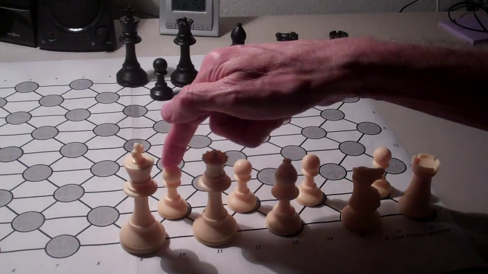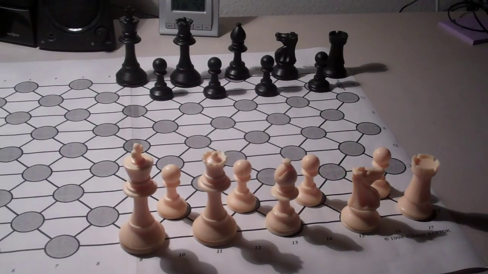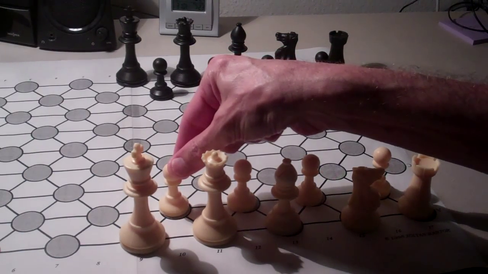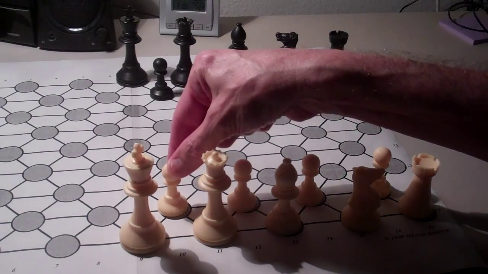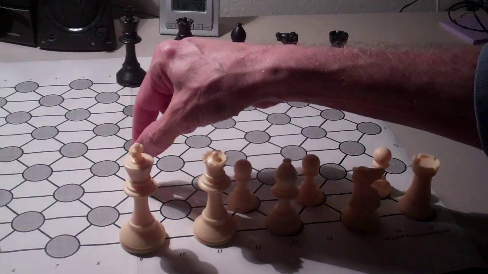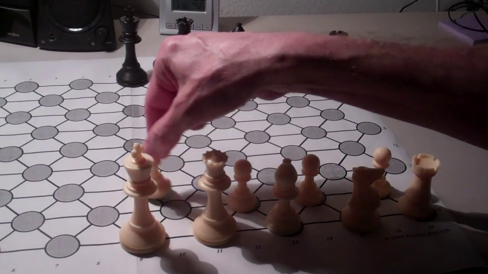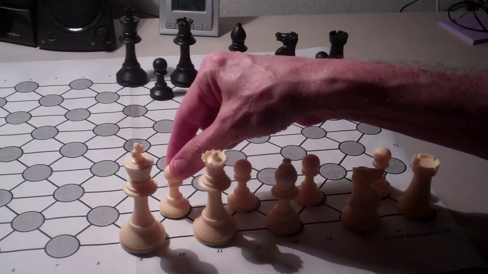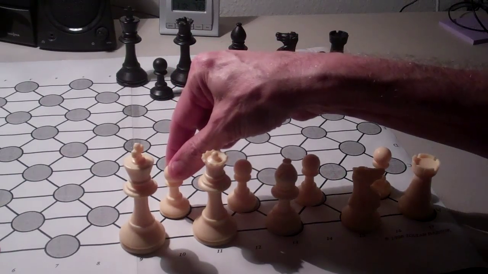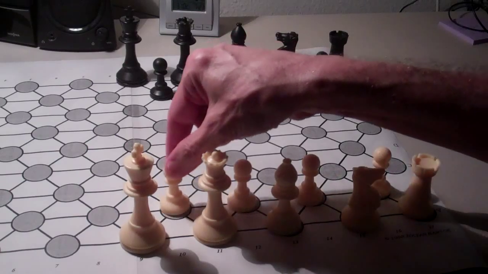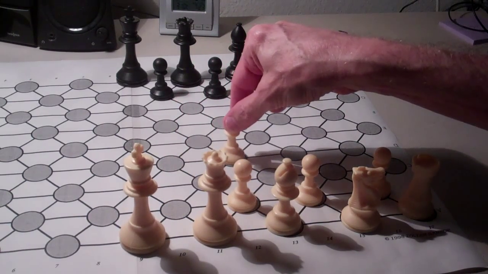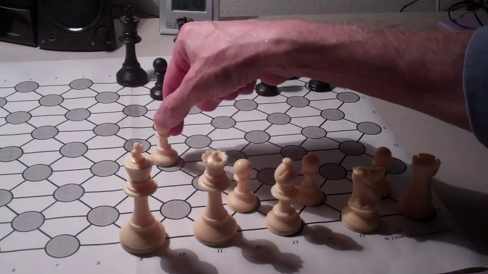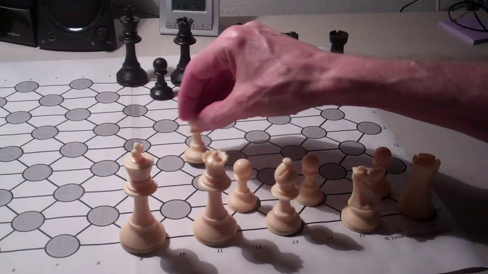Let's start with the pawn. Just like in conventional chess, from the base position, the pawn can advance one or two circles in the opening. And there are no squares in this game, so I have to talk about circles. And these circles are connected with lines. In the opening, the pawn can move either one or two circles. It can only move diagonally, and it can only move forward. It can never move backwards, and it cannot move horizontally.